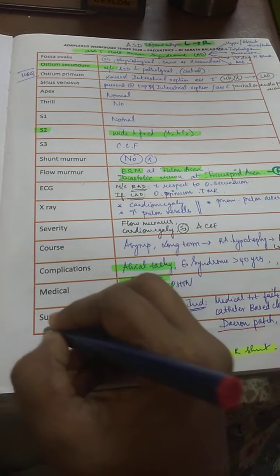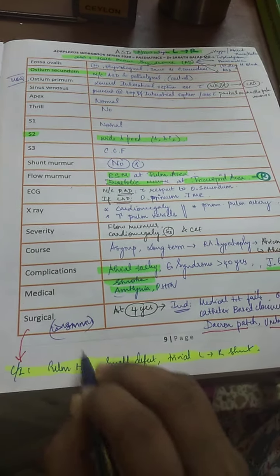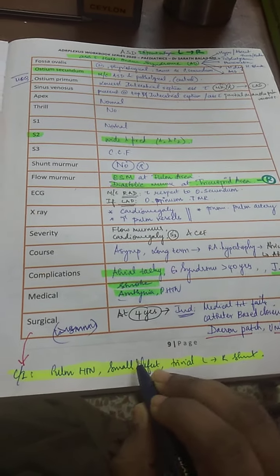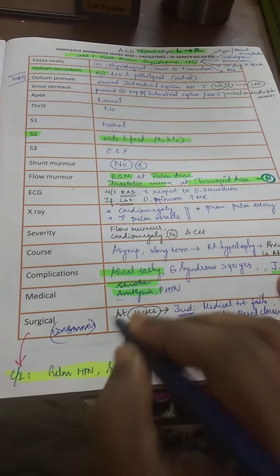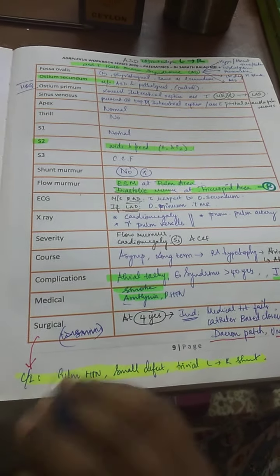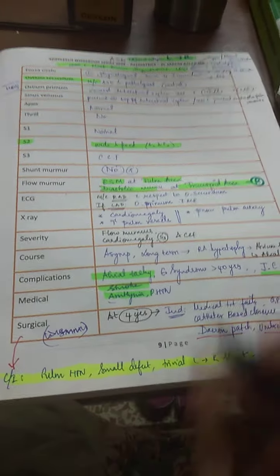What are the contraindications for surgery? If you have pulmonary hypertension. If it's a small defect, a trivial shunt, you don't need to do surgery immediately. You do it only when it's a quite big septal defect.